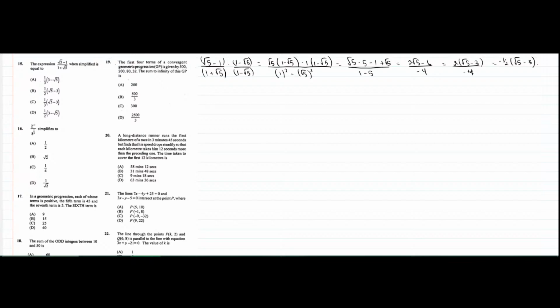Well, everything is positive a half, so let's distribute the minus sign inside. A half into 3 minus root 5. D.